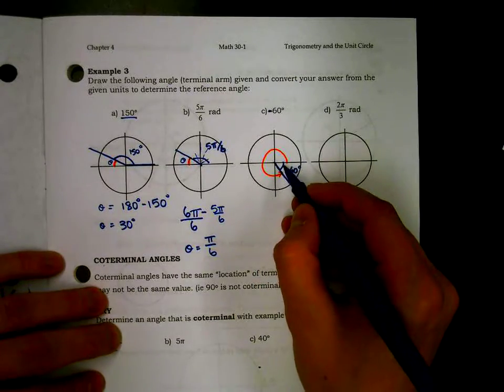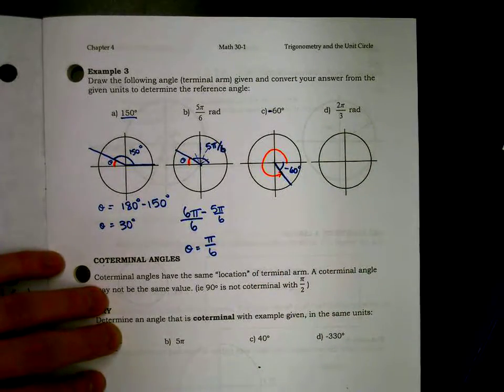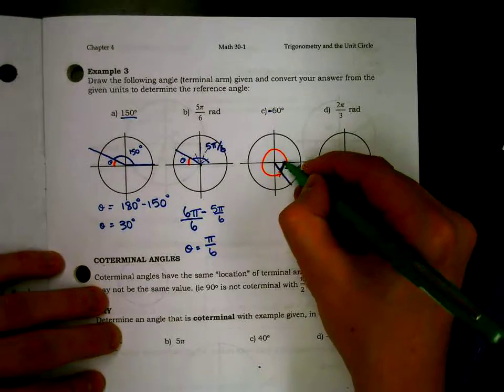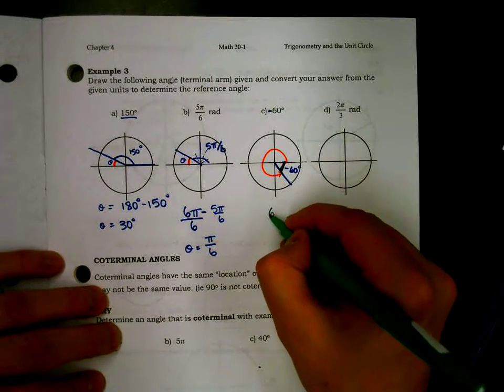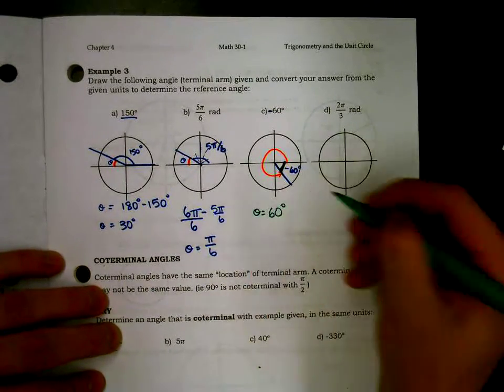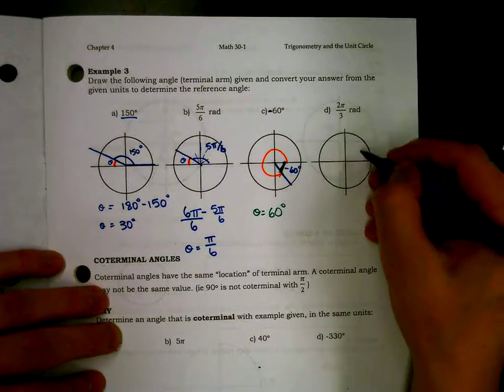Regardless, what is the angle between the terminal arm and the closest x-axis? I'll do this in green. It is right there, no calculation. It is 60 degrees. And the last one, 2 pi over 3.